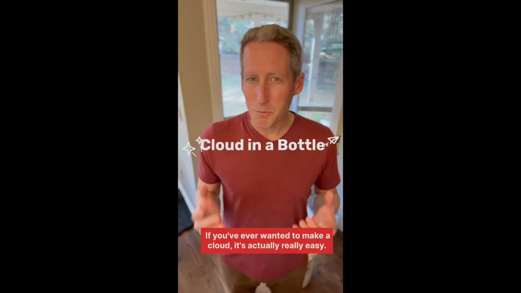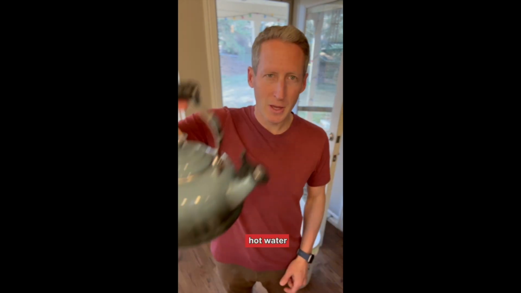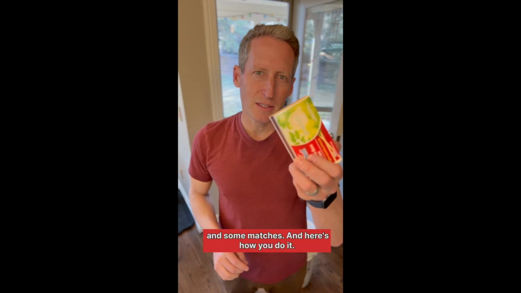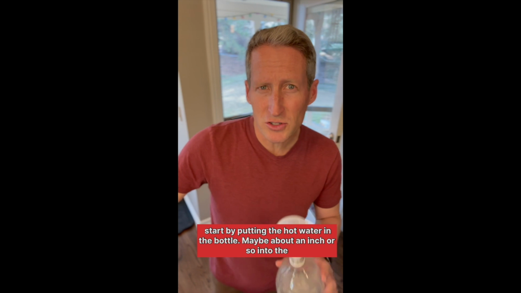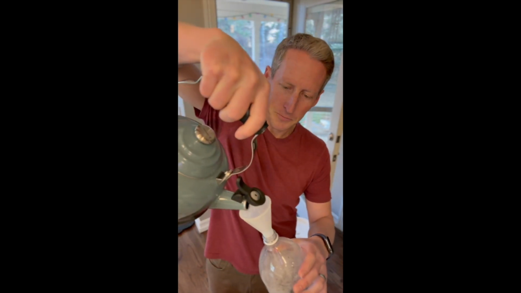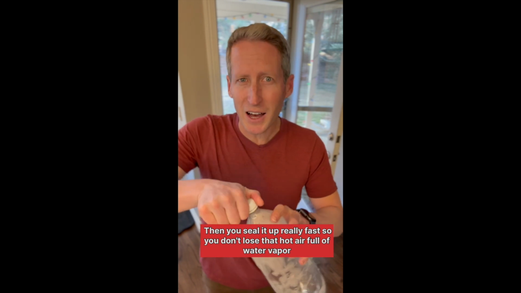If you've ever wanted to make a cloud, it's actually really easy. All you need is a plastic bottle, hot water, and some matches. And here's how you do it. You start by putting the hot water in the bottle, maybe about an inch or so into the bottom. Then you seal it up really fast so you don't lose that hot air full of water vapor.